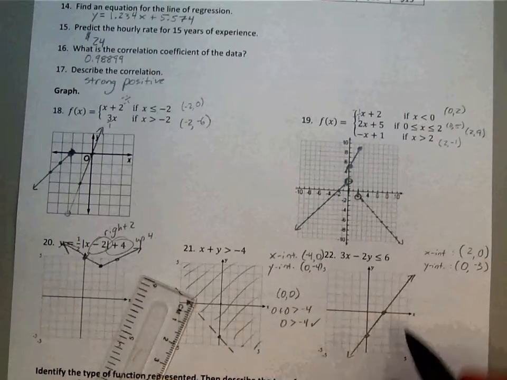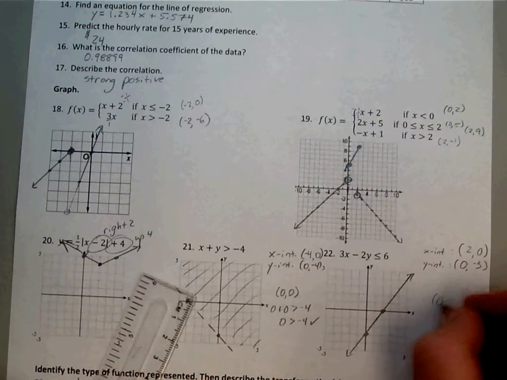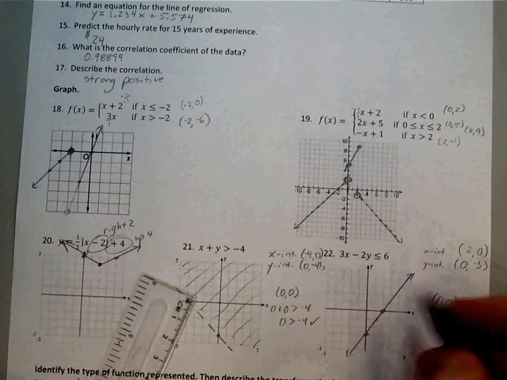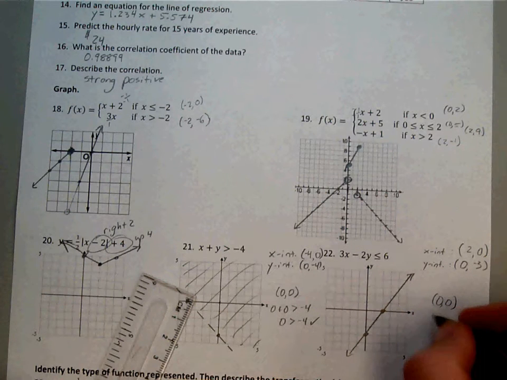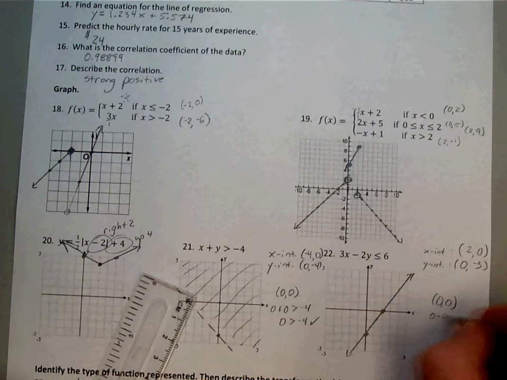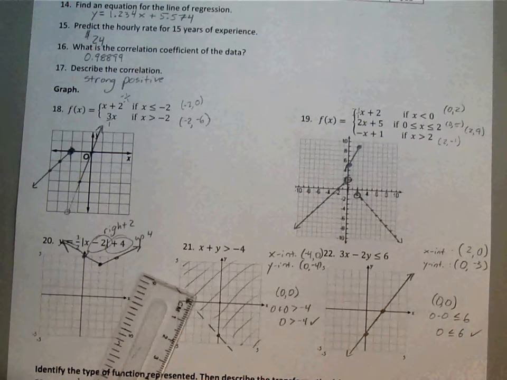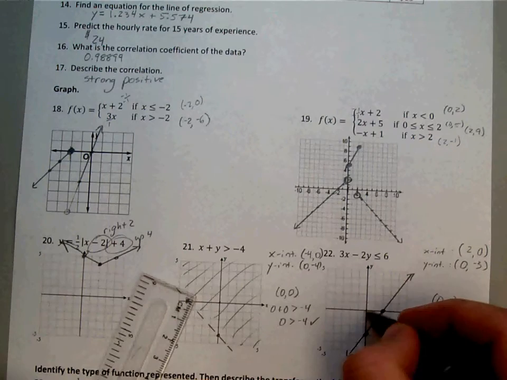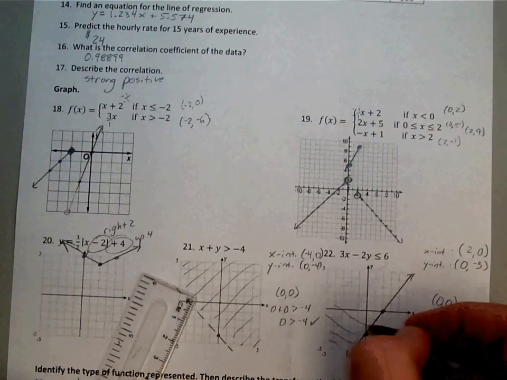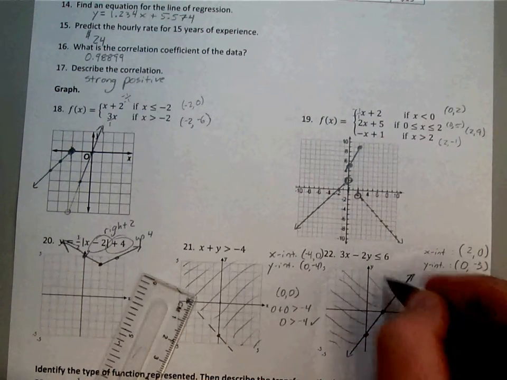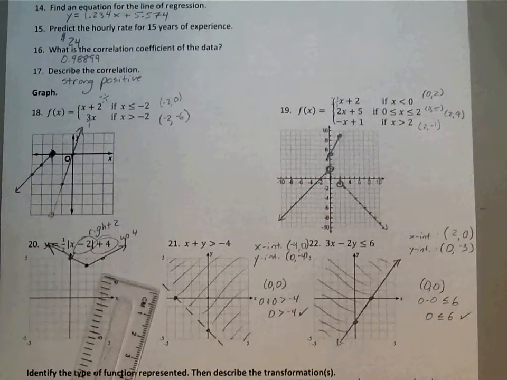I have to figure out where to shade. I'm going to check the point 0, 0 again. I get 3 times 0 is 0, minus 2 times 0, it's 0. So 0 is less than or equal to 6. Well, that's a true statement. 0 is less than or equal to 6. So 0, 0 is the solution, so that entire side of the line, that upper left side, is where I would shade.